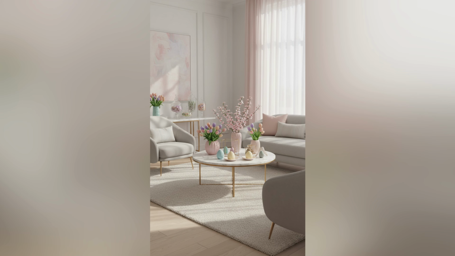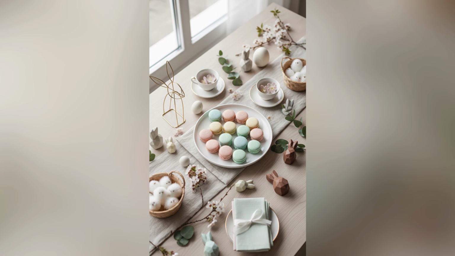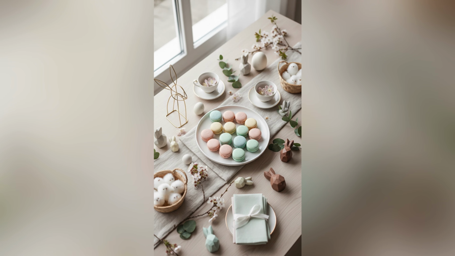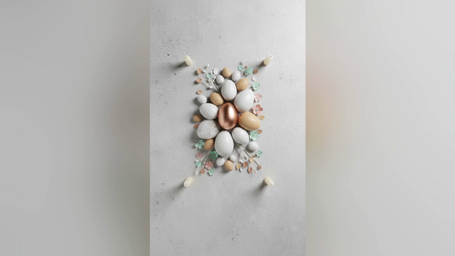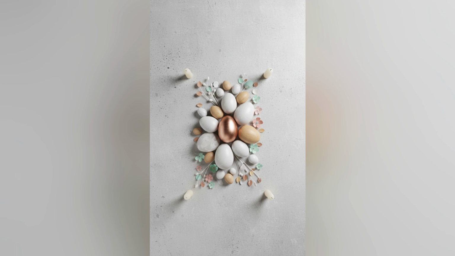What's the best way to style an Easter dessert table? Use varying heights with stands or boxes, then arrange desserts by colour and size. Keep it visually balanced and avoid overcrowding. A styled dessert table doubles as decor and a conversation starter.